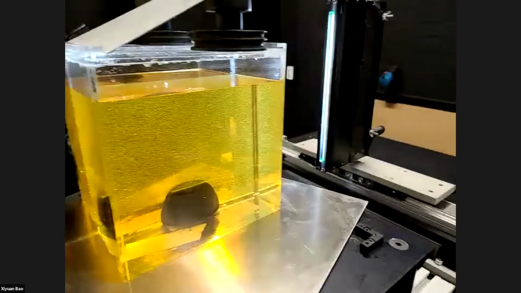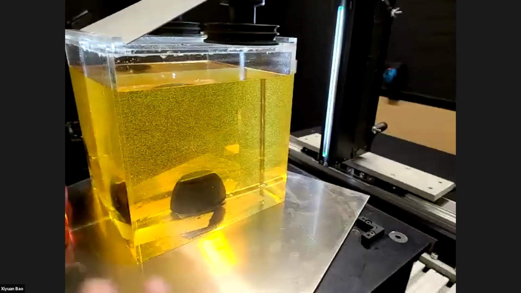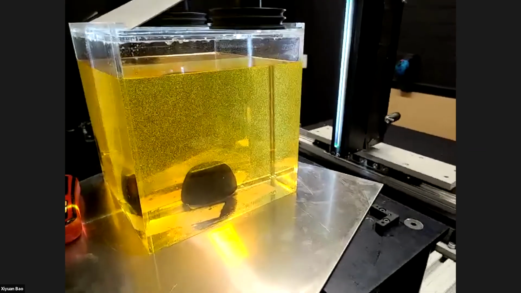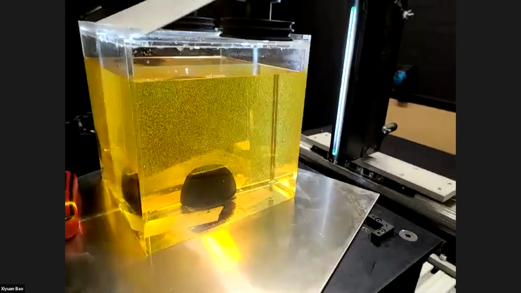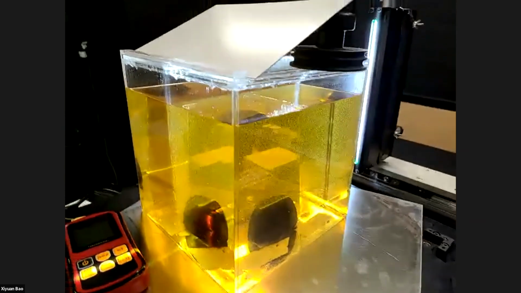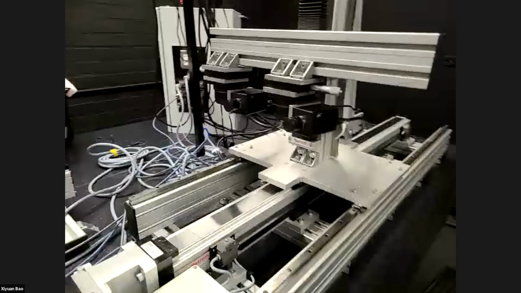So with this kind of technique, analog experiments, we can do even better than numerical simulations in some aspects. All right, so that's the particle image velocimetry. Are there any questions?